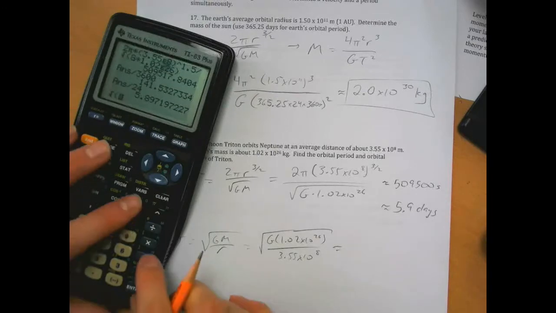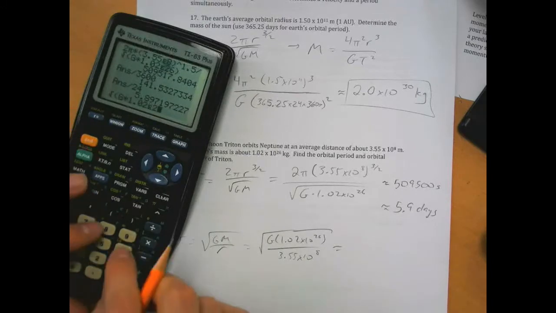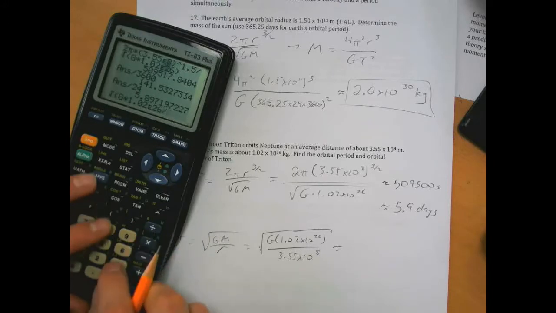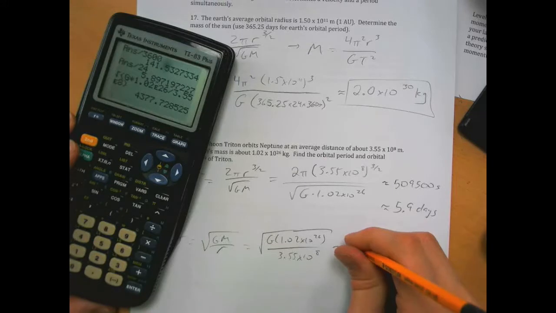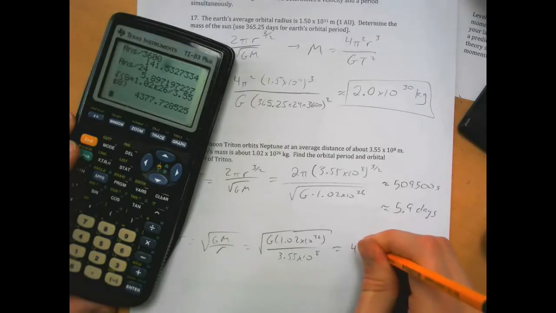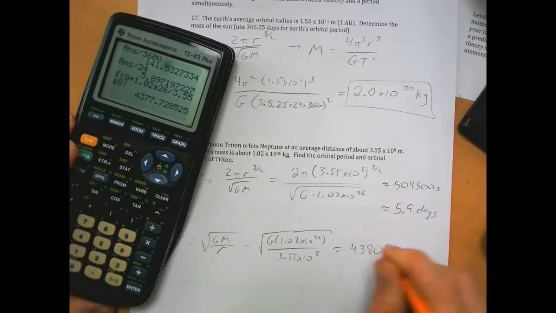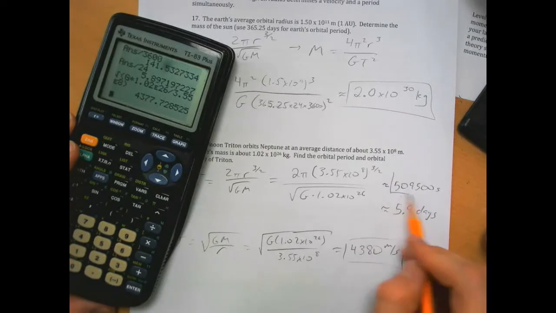So G times 1.02 E26 divided by 3.55 E8, about 4,380 meters per second, more or less.